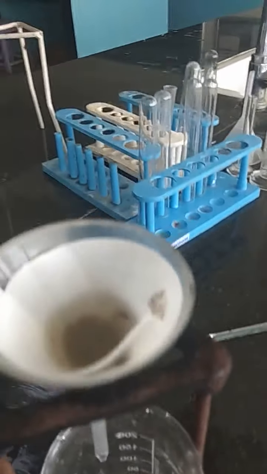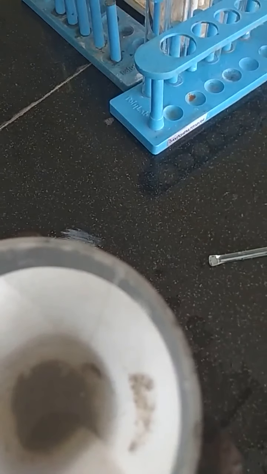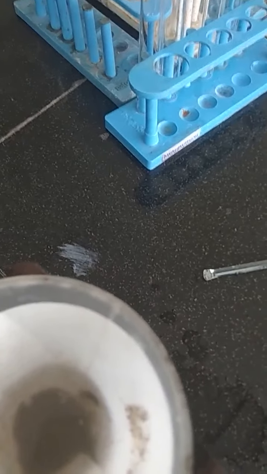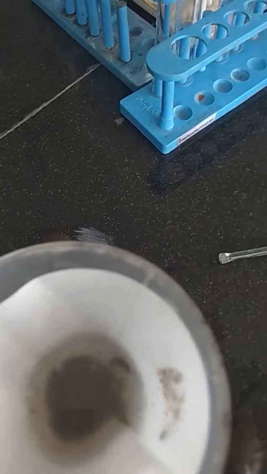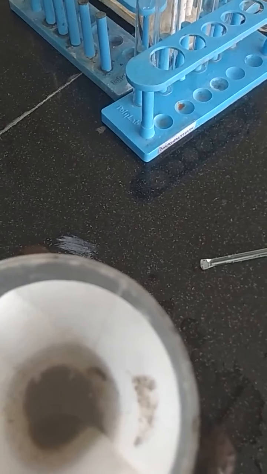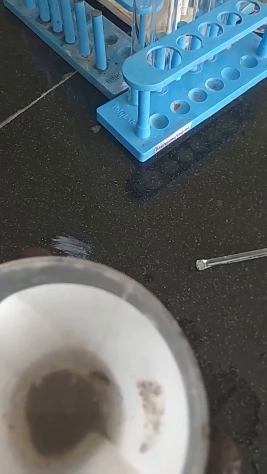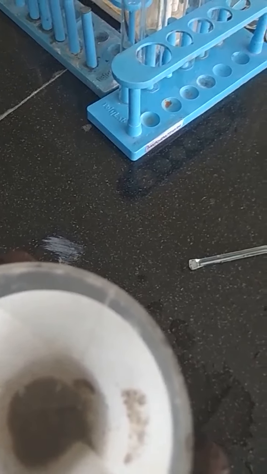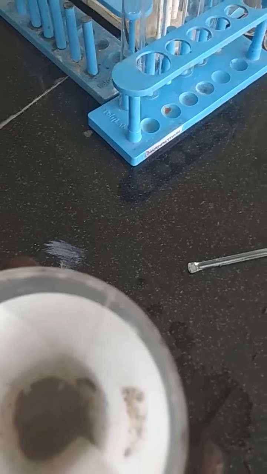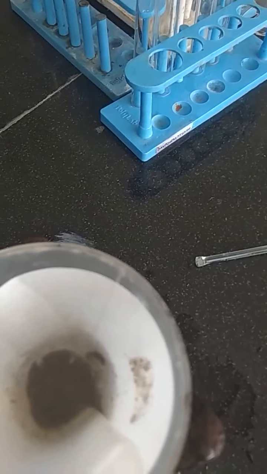And at the top, if you look, the water is slowly seeping down, and we can see all the dust particles or the solid sand particles coming at the top of the filter paper, showing that the heavy solid particles which cannot be filtered remain as a residue at the top of this filter paper, and we get pure water.